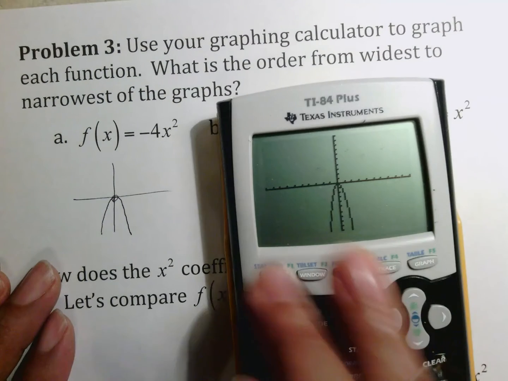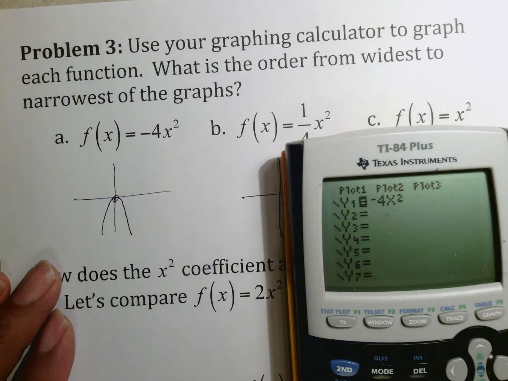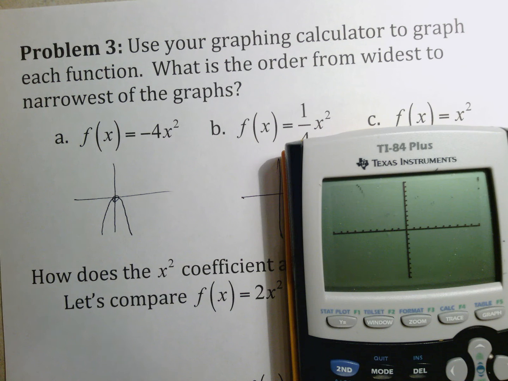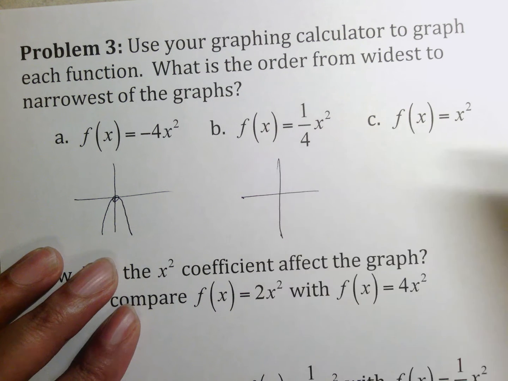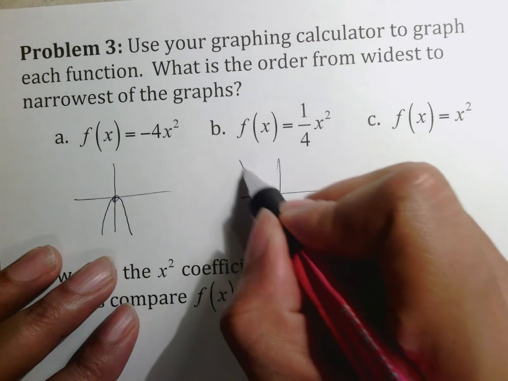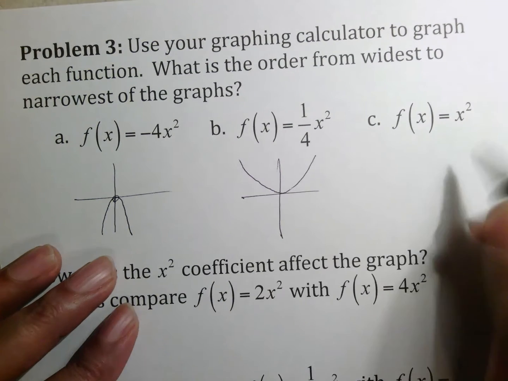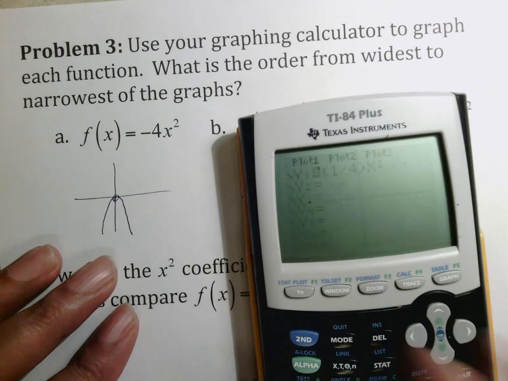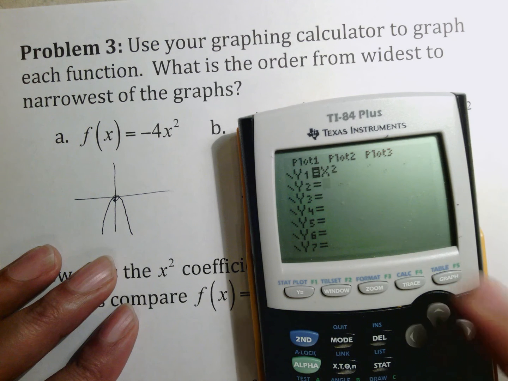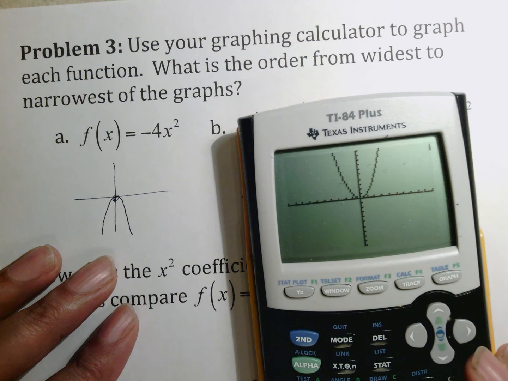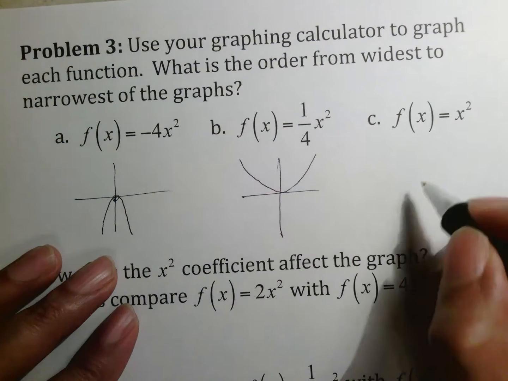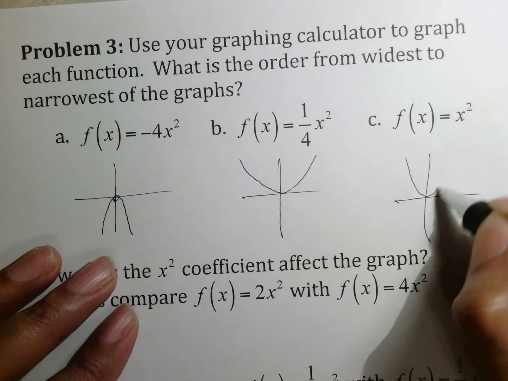1/4 x squared, again, go back to your y equals, clear it out. Remember, 1/4 is a fraction, so we put it in parentheses. X squared, let's see what that looks like. It's definitely much wider than the other one, and it's opening up. Again, it's going through 0, 0. And then talking about your x squared, so y is equal to x squared. Graphing that is definitely not as wide as the first one, but it opens up.